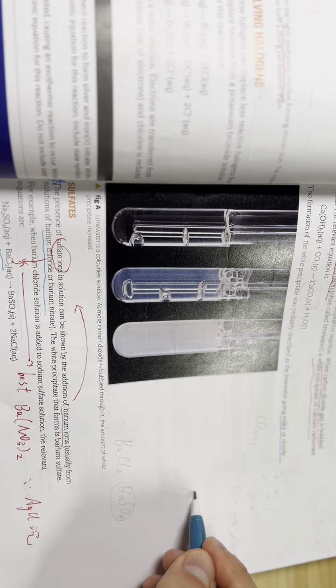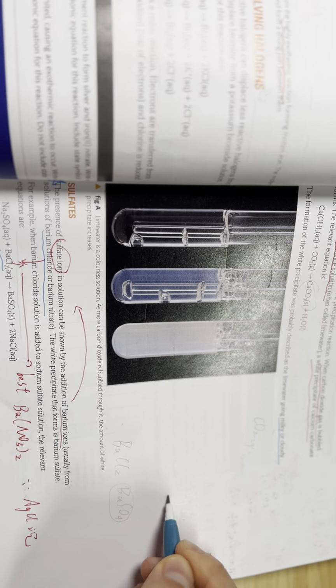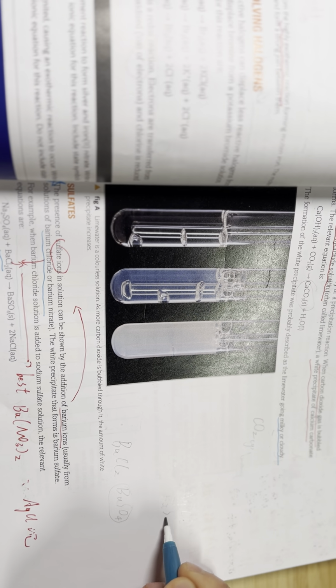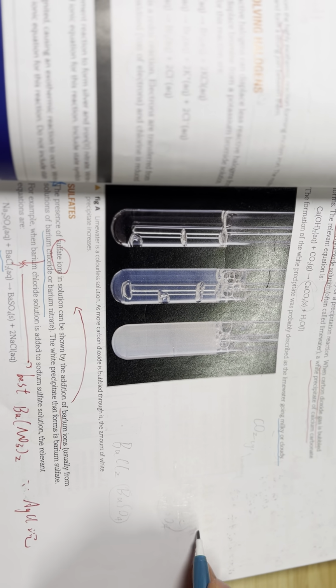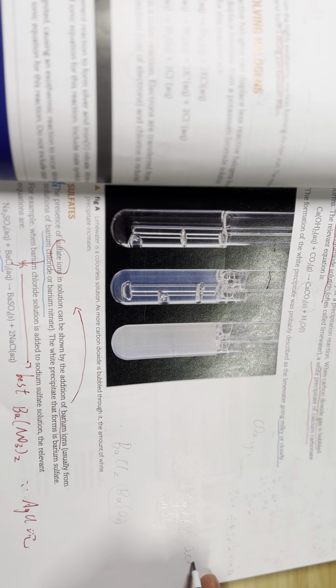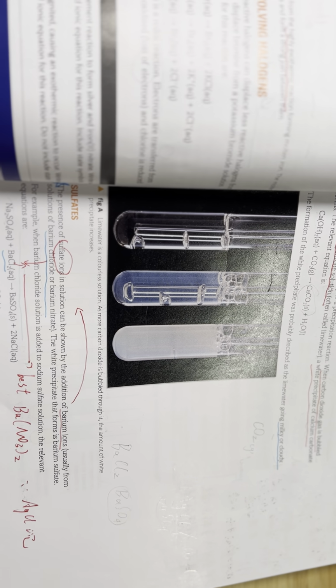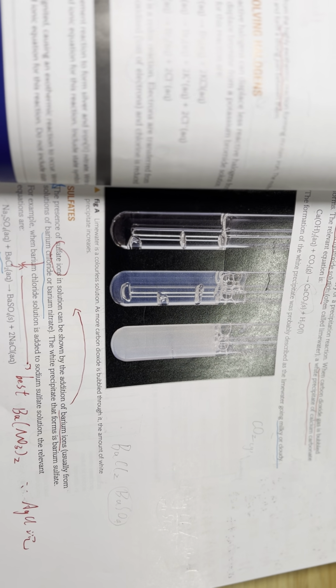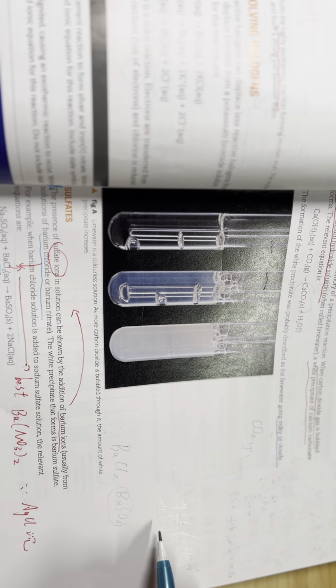Because these are soluble, but this is not soluble. And you should notice that silver chloride and barium sulfate are also not soluble in acid. Other insoluble solids may react with acid, but these two do not.